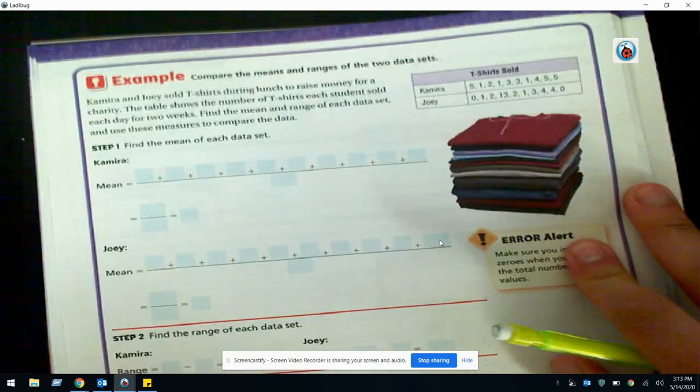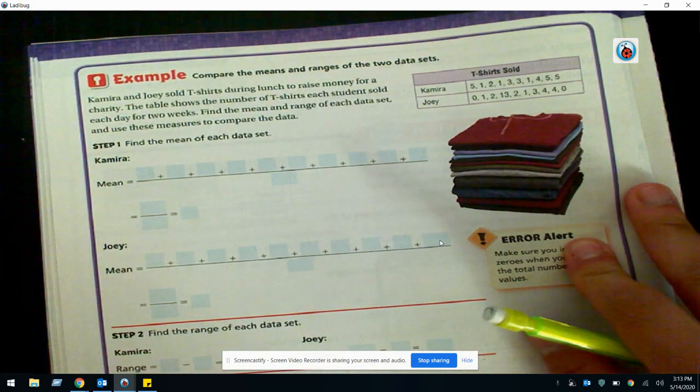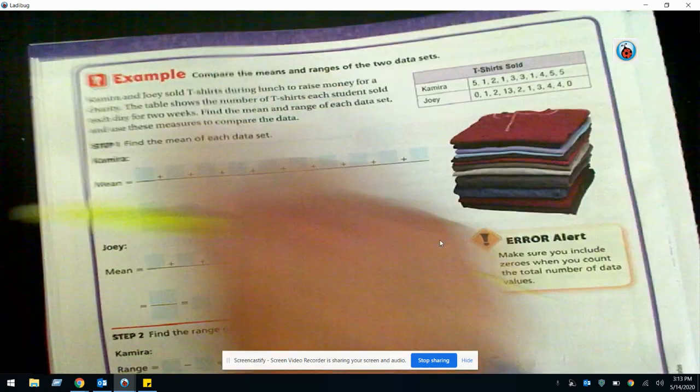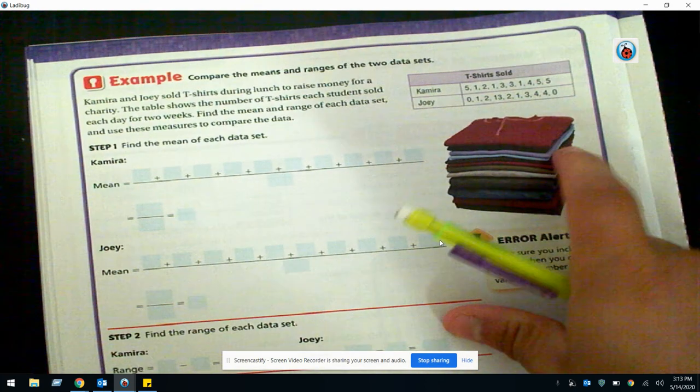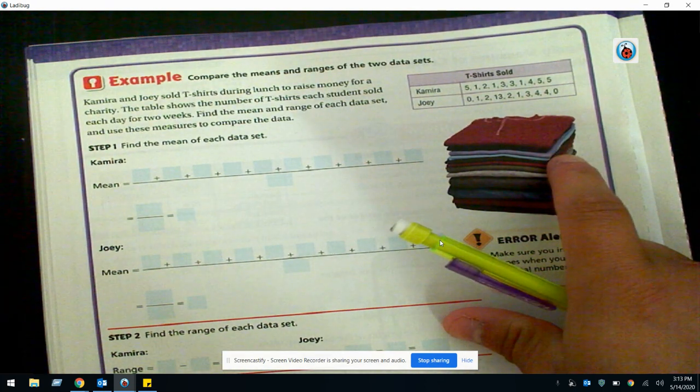Now, as we move on to the next page, compare the means and ranges of the two data sets. That's what we're going to do with these two data sets of t-shirts sold. Kamara and Joey sold t-shirts during lunch to raise money for a charity.